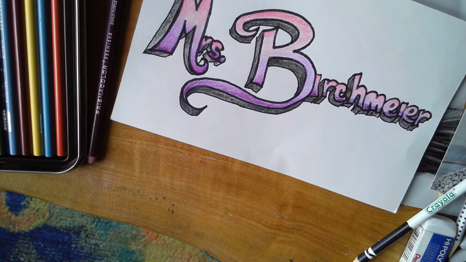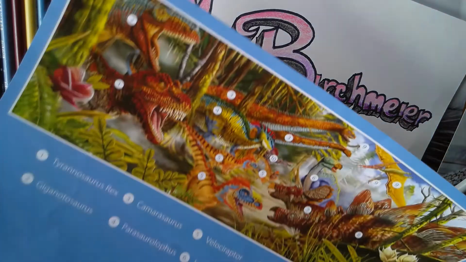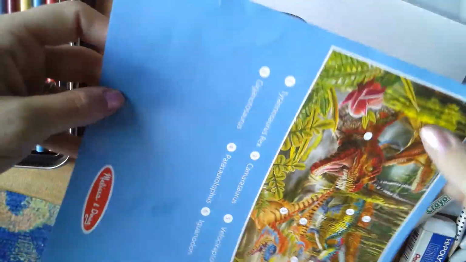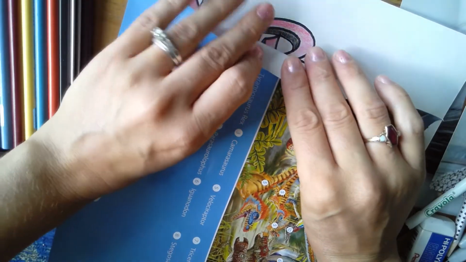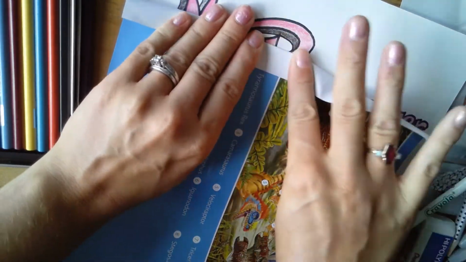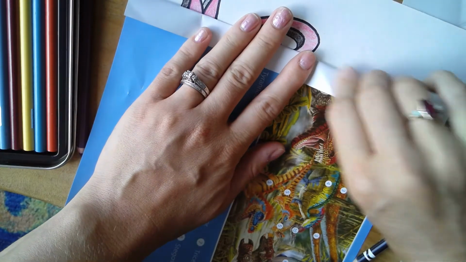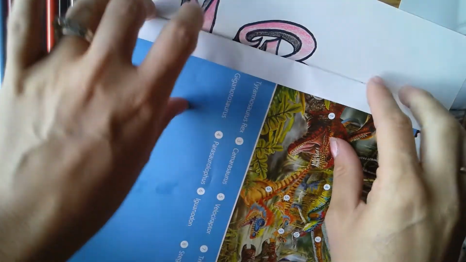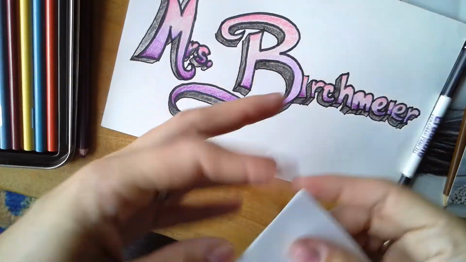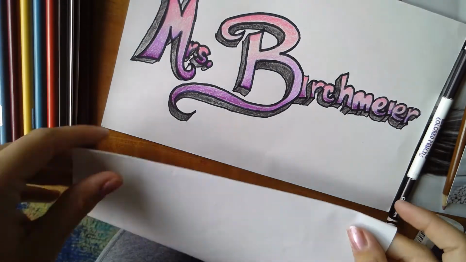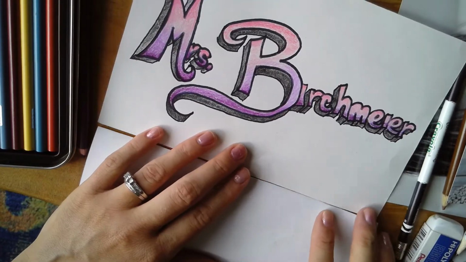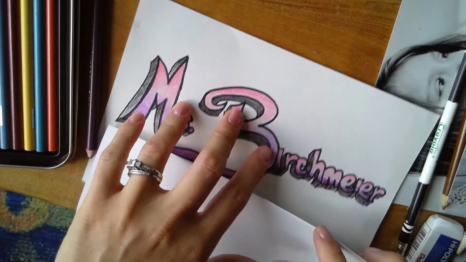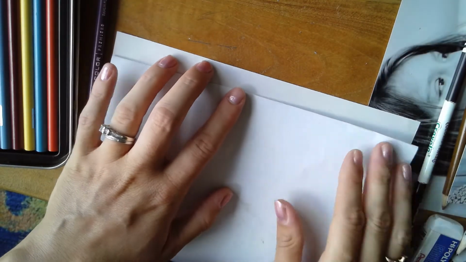Let's see what I can find. All right, I found a piece of paper that has dinosaurs all over it. It's my son Drake's. I think it was to one of his puzzles or something. All right, there we go. So now I got a good line I can use. It would work so much better if I had a ruler, but this will do.